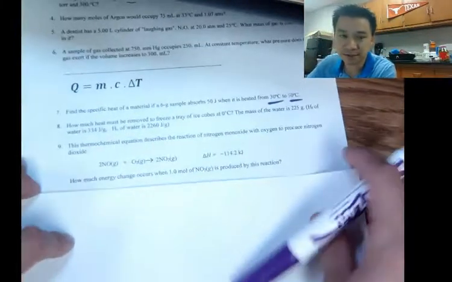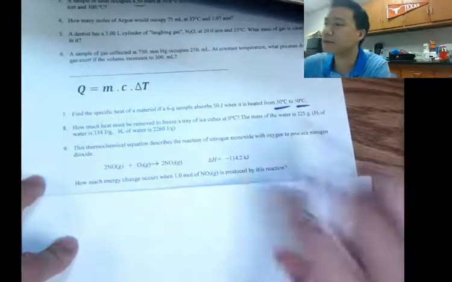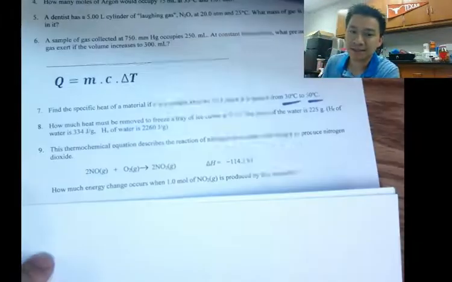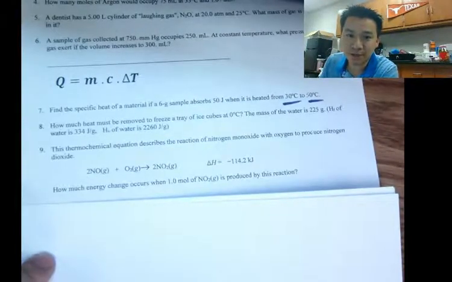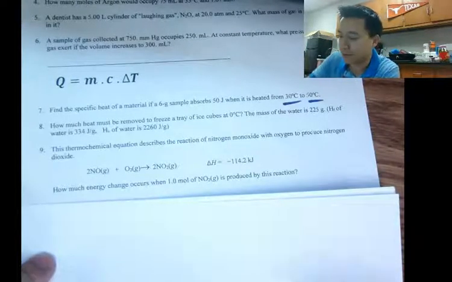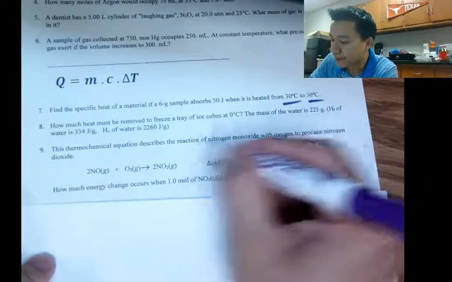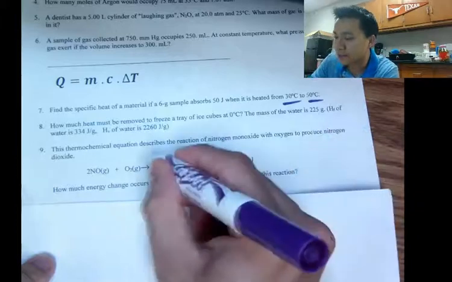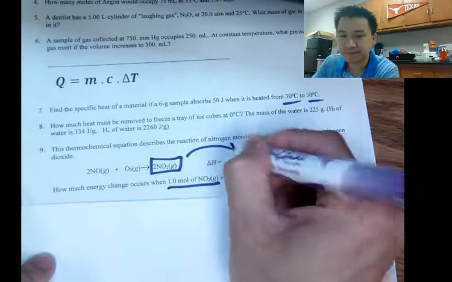This number 9 here is a little strange. You have an equation. Let me zoom in a little bit here. There you go. This is sort of a stoichiometry problem. So look at this equation. How much energy occurs when 1 mole of NO2 reacts? So we're looking at that. 2 moles will produce that much.